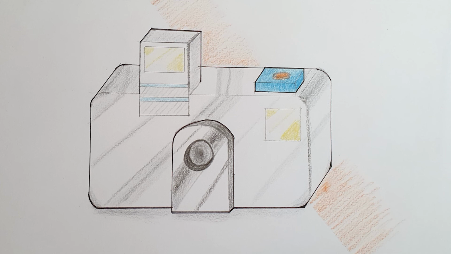Really, pencil crayons don't lend themselves well to this type of drawing. We tend to use markers much more in product design, but we don't have any, so they're sort of a very special type, they're not normal felt tips.